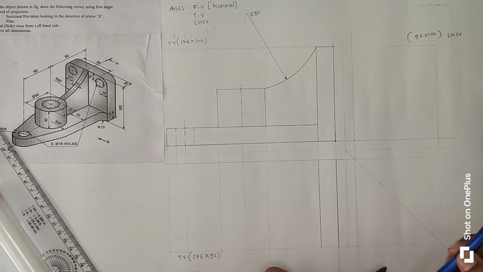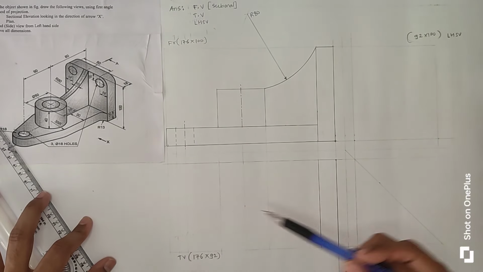So in the top view we can see this surface.